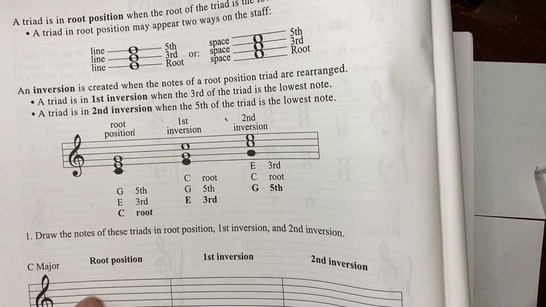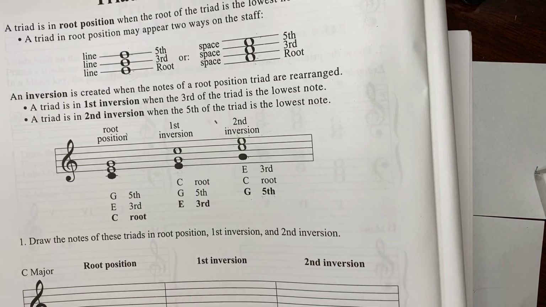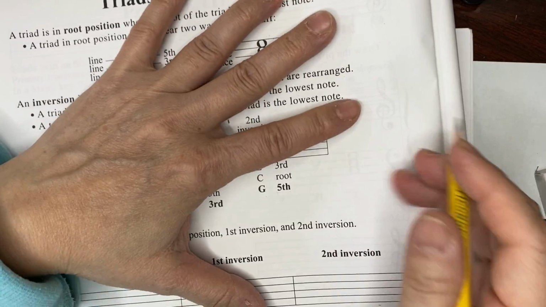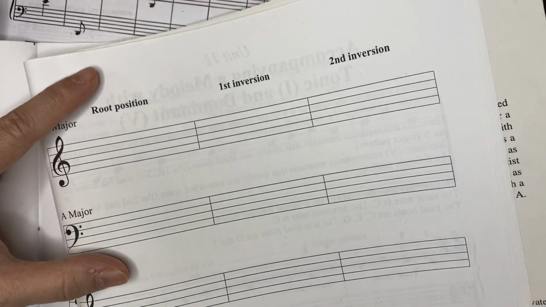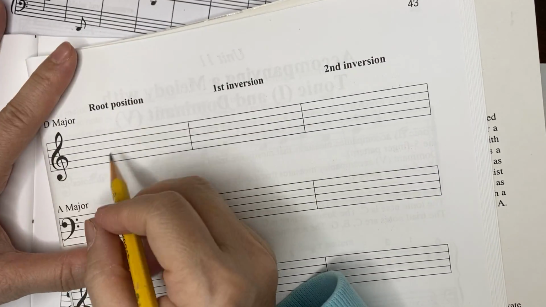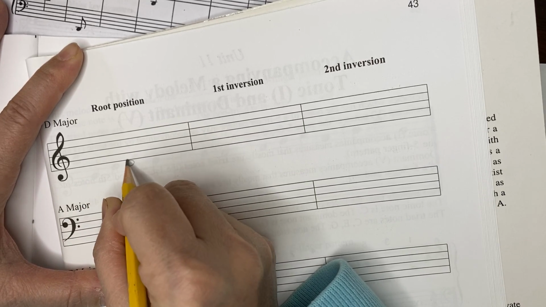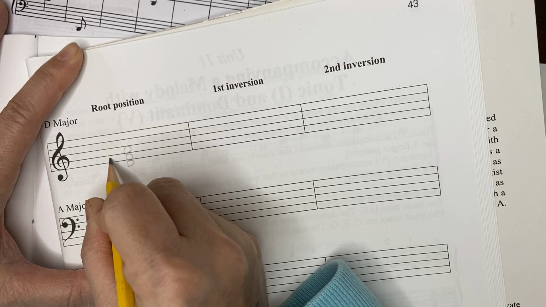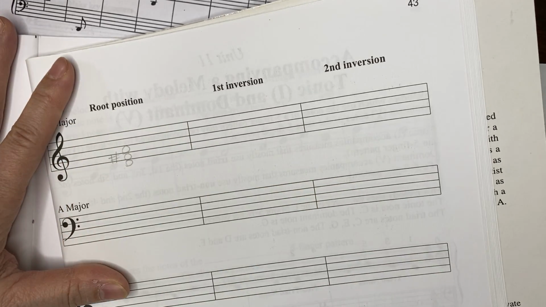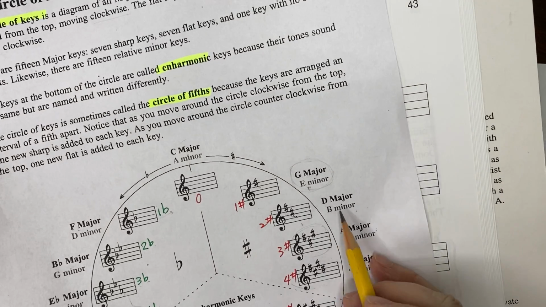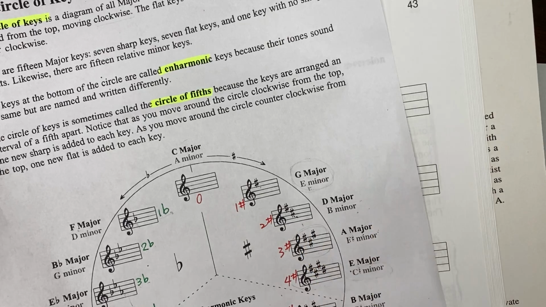Now, if there is a question, for example, let's talk about D major. The D major chord in root position is D, F sharp, A. Why is it F sharp? That's the key signature. D major in the key signature has two sharps, F sharp and C sharp.